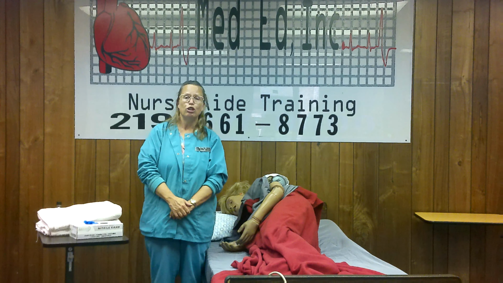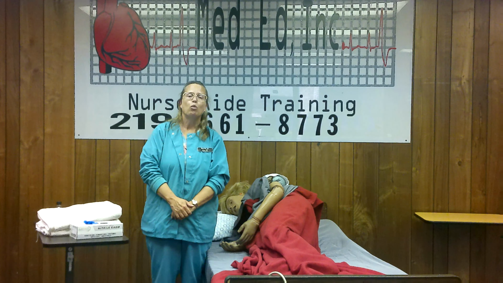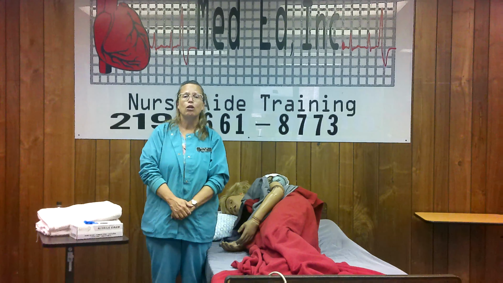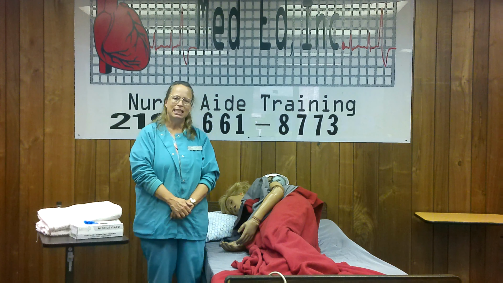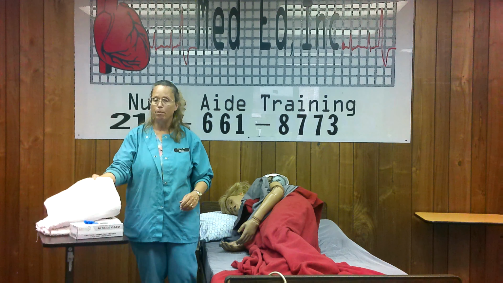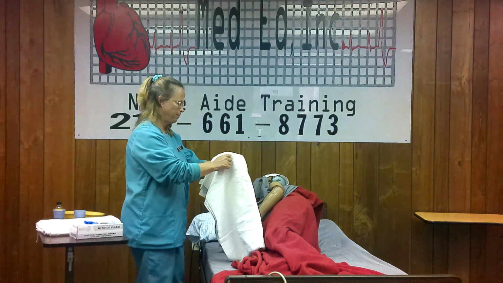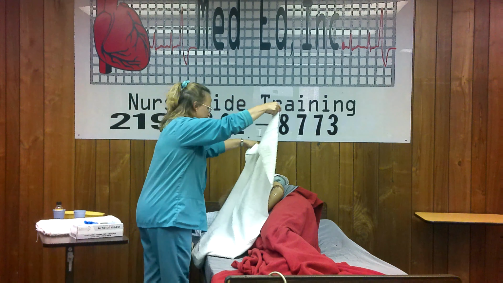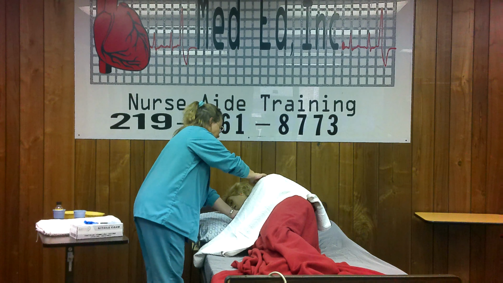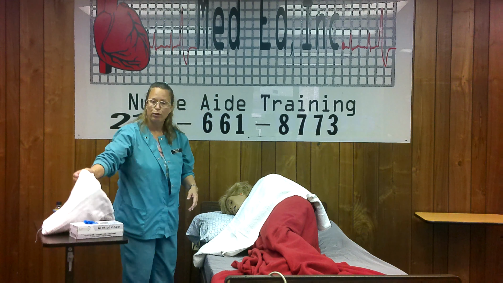I'm going to close the curtain, drapes, and doors. I'm going to wear gloves as needed, washing my hands before I start, gathered up my supplies, using good body mechanics. So my resident's in lateral position. I'm going to protect the pillow and the bedding. So I'll place a towel over the chest, and then I'll place a towel over the pillow.